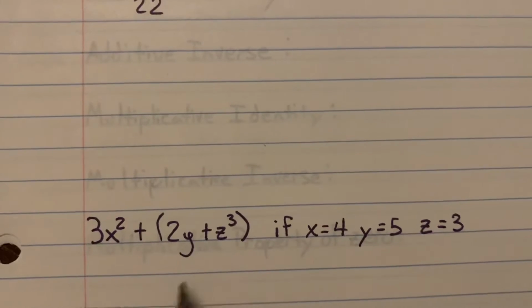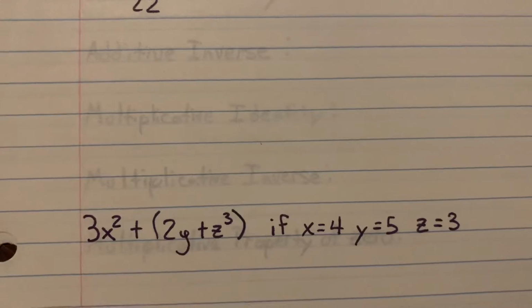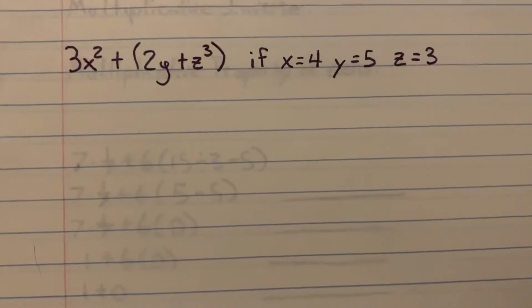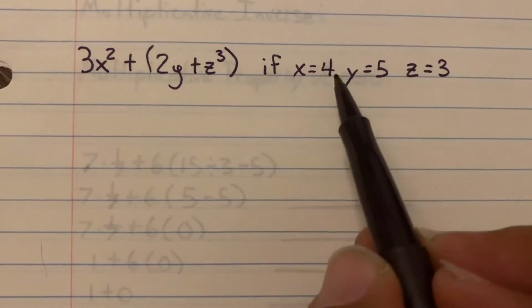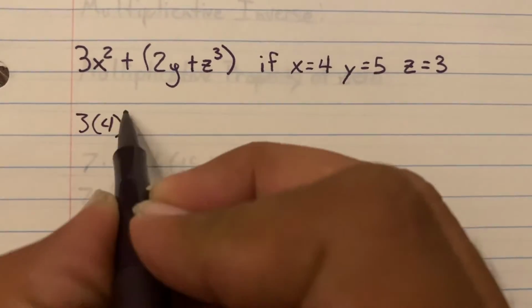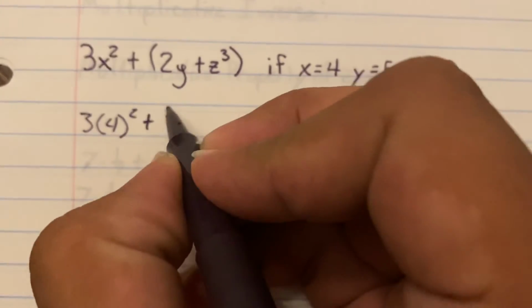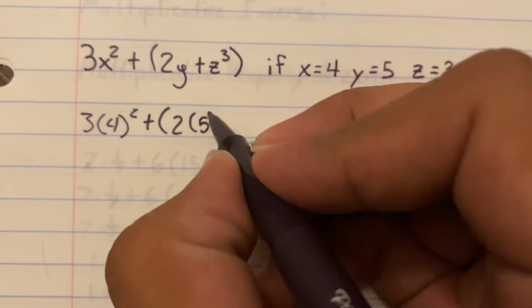Right before, they want you to do substitution. So they want you to substitute these first. So that's what we're going to do first. Okay, let's give ourselves some space so we can work. All right. So x becomes 4. So this is going to be 3 and 4 to the second power. Then we have plus the 2. The y becomes 5. So I'm going to put a 5 there.